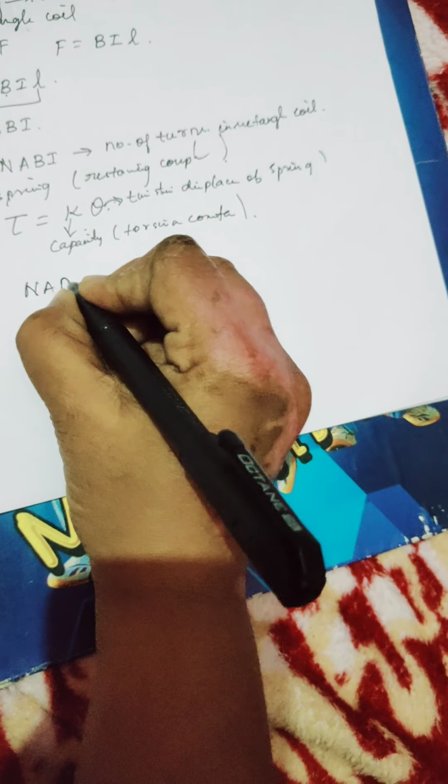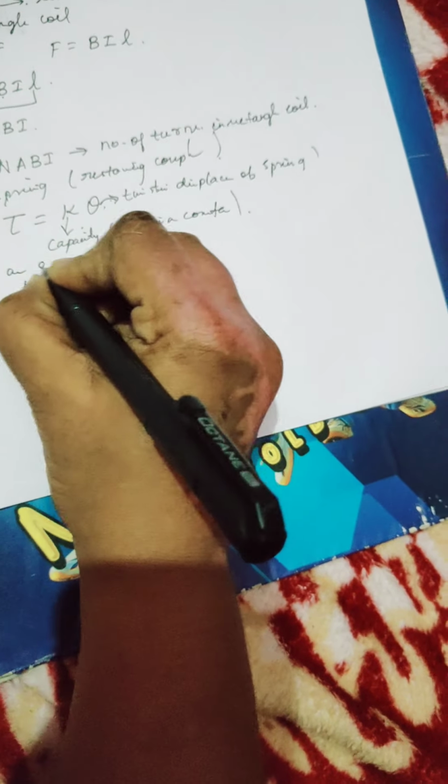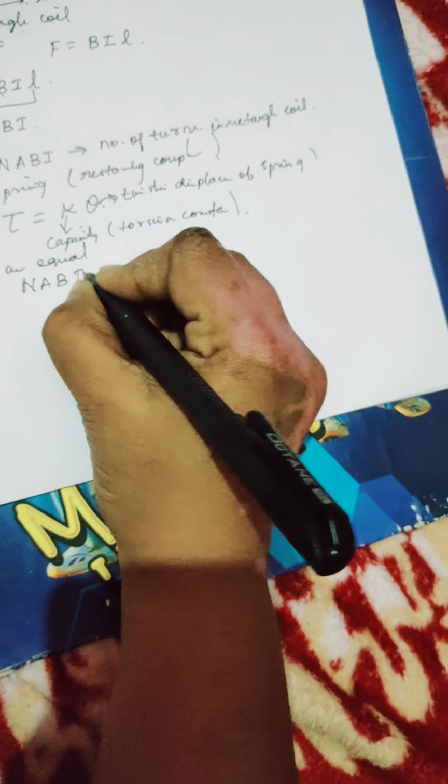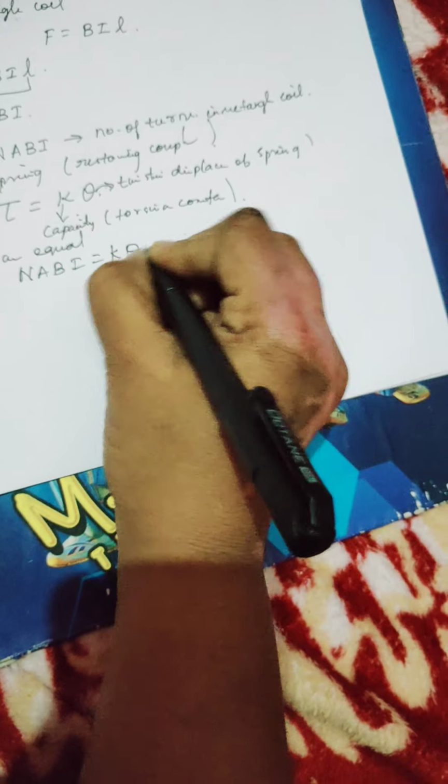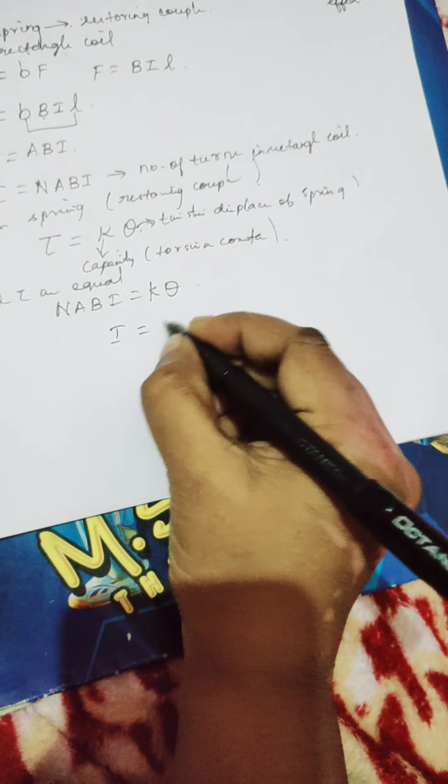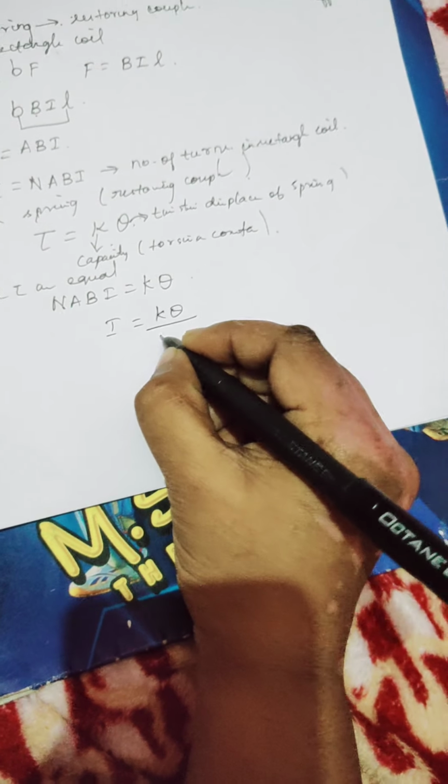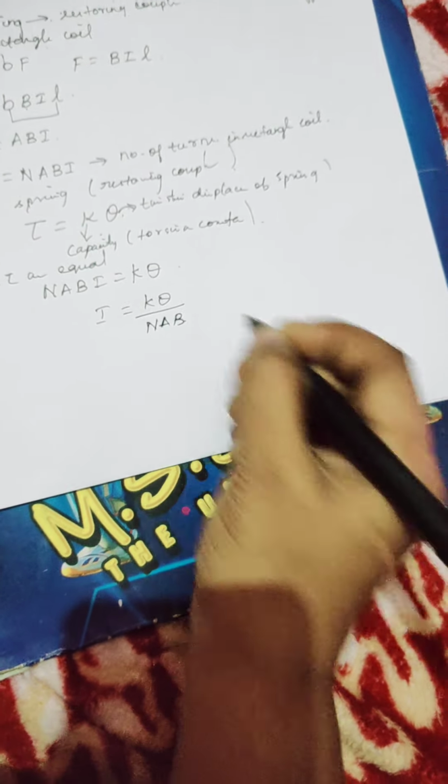Now if both torques are equal, I can write NABI is equal to K theta. Now I can change this equation: I is equal to K theta divided by NAB.